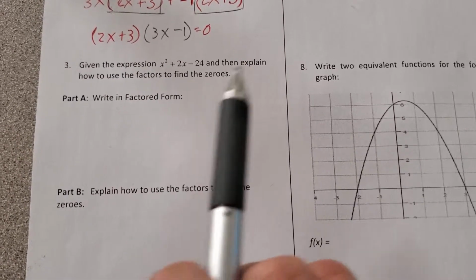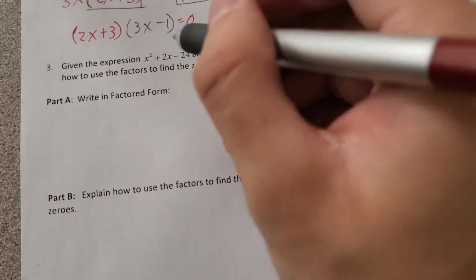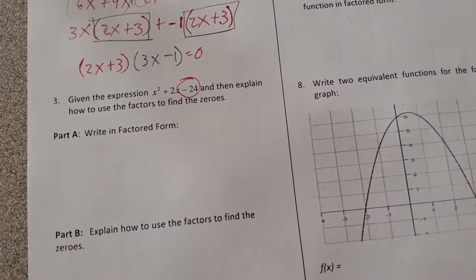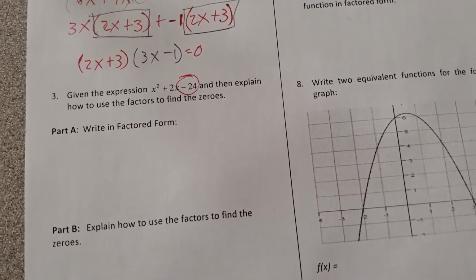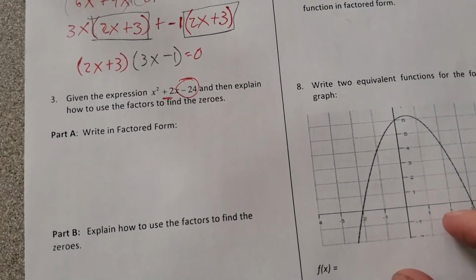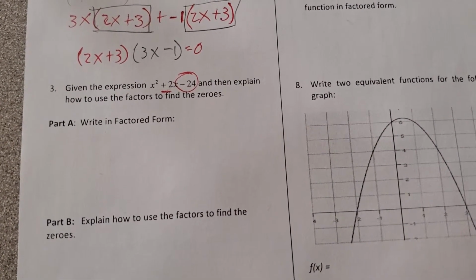Number 3, given the expression x squared plus 2x minus 24, explain how to use the factors to find the zeros. So writing factor form, two numbers that will multiply to give me -24 and when added give me +2. I could think of 6 times 4. 6 times 4 is 24.